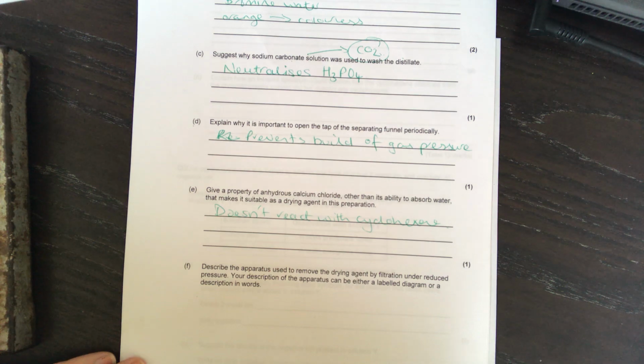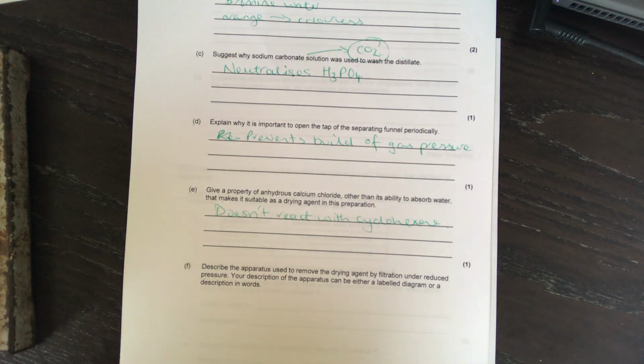Okay, describe the apparatus used to remove the drying agent by filtration under reduced pressure. Now, this is a bit of a nasty question because actually I don't think you've done this technique in CPAC 5.